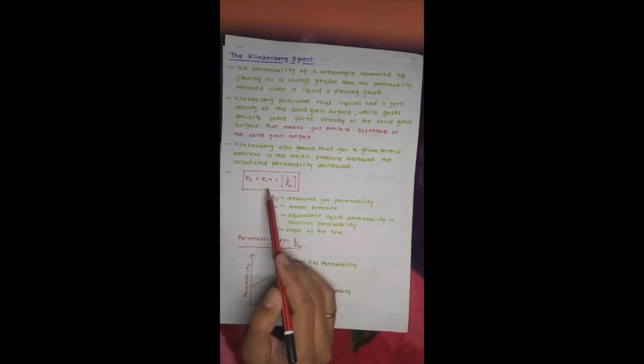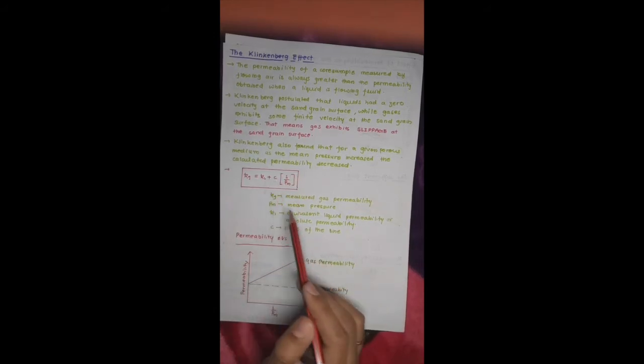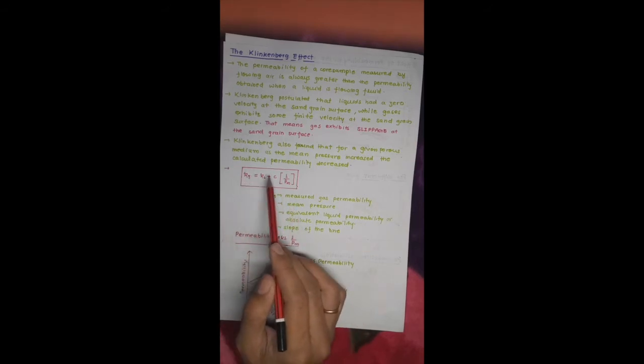So here is the formula for the gas permeability. Kg equals Kl plus C times 1 by Pm, where Pm is the mean pressure, C is the slope of the line, Kl represents the absolute permeability, and Kg is the gas permeability. We can draw the permeability versus 1 by Pm graph.